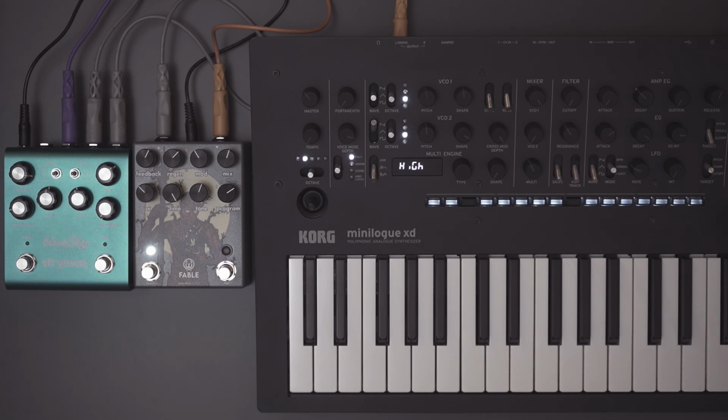So yeah, if you want a granular delay and you really don't want to work at it where you would have to on the Particle to make that sound absolutely fantastic, then this is an easy way to get into granular delay.